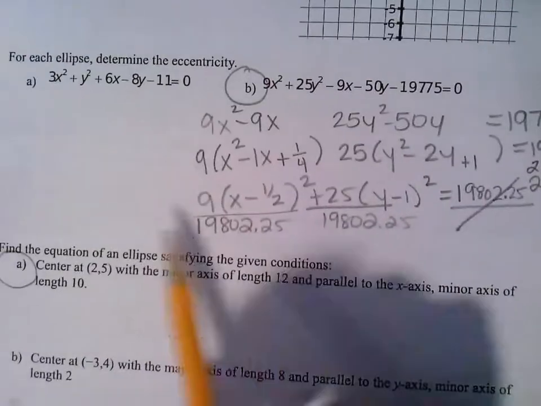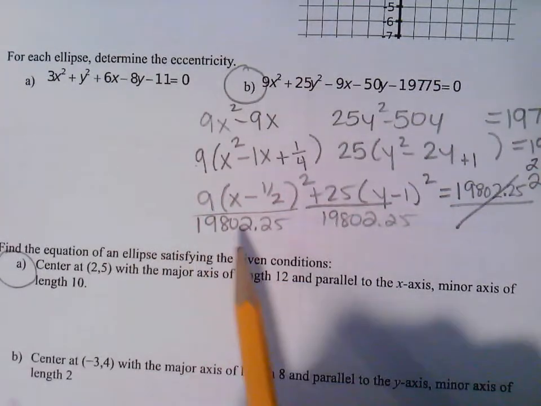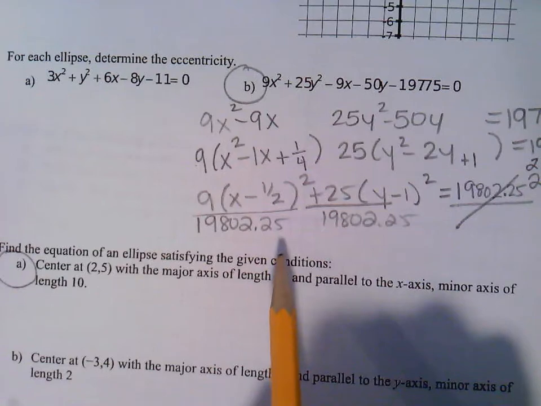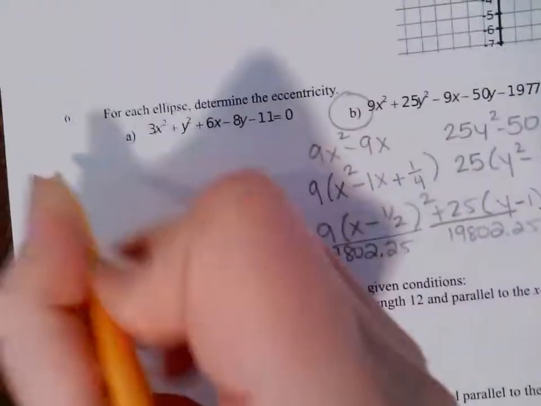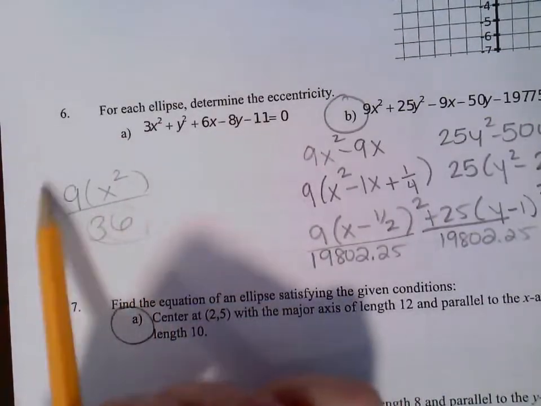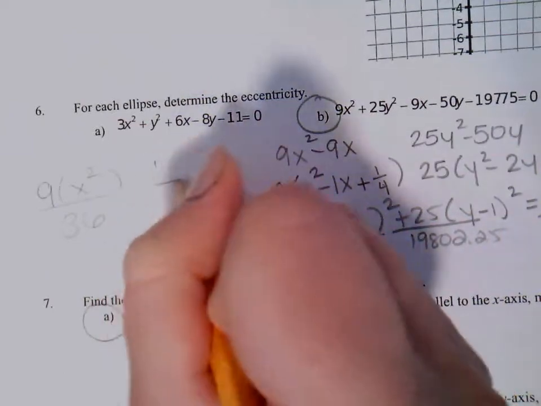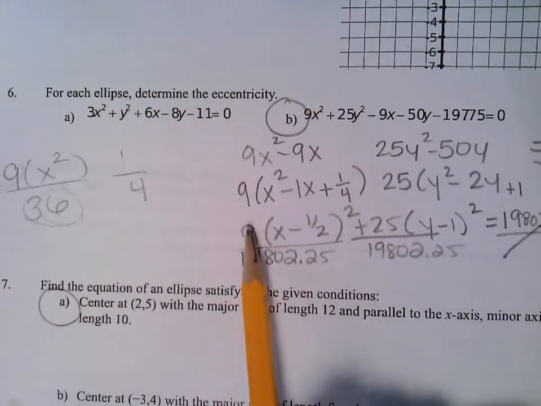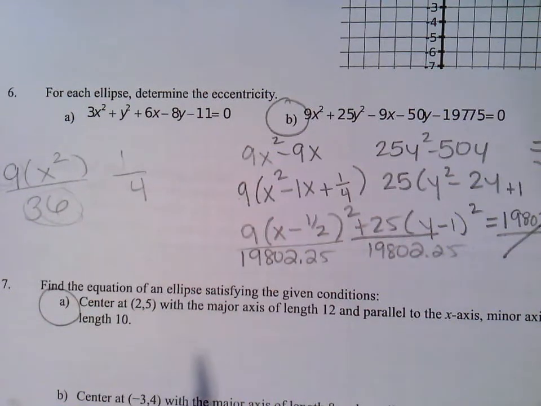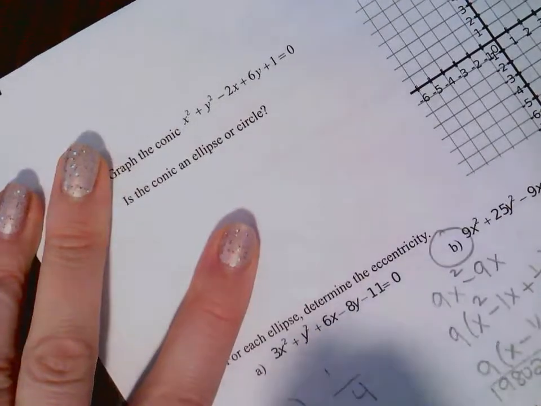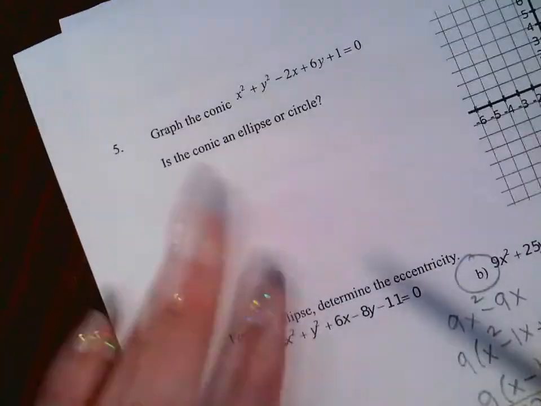Let me just show you, how would you reduce this fraction so that you could have your a squared value down here in the denominator? Well, if you think about what you're doing, if you had like 9x squared over 36, you're really just taking 36 dividing by 9, and that gives you the 1/4. So you really could just take this big ugly number, divide by 9, and that will give you the a squared value for the denominator. So I'm just going to erase this so I can write my final answer over here.